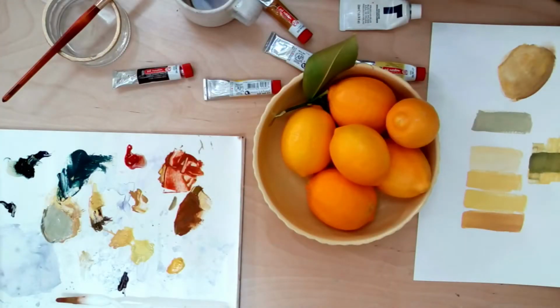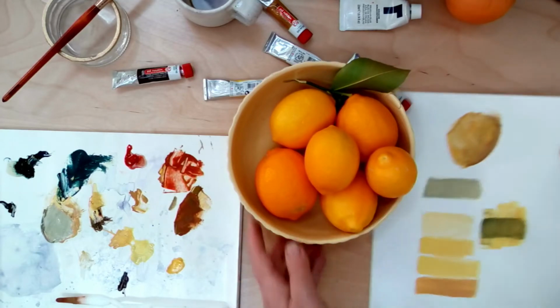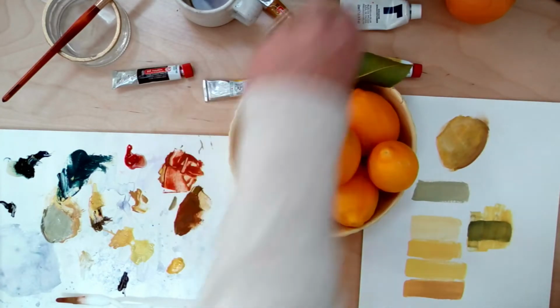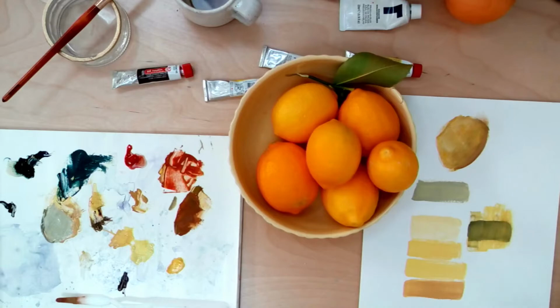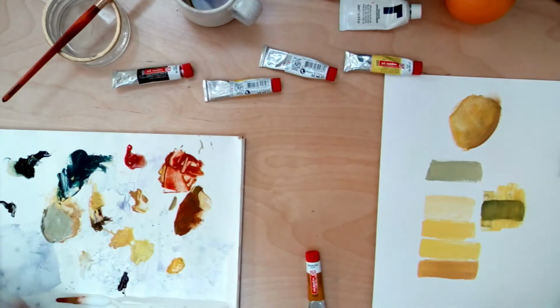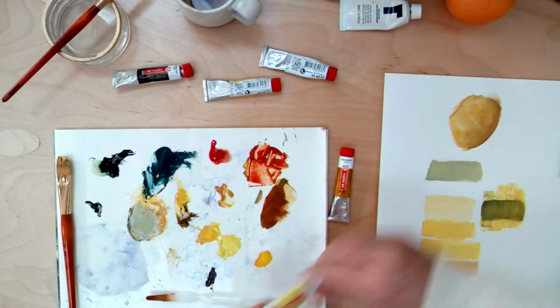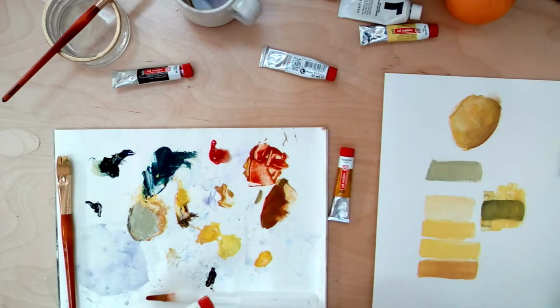Let's go back to this. All right, so I have made a couple of color swatches here with the gouache, and I've added another yellow. I had actually put out four different colors of yellow. Let's talk about that first real quickly. I put out one yellow that was called lemon yellow. It's that one. I put out another one that was called primary yellow, and I think that was this one.